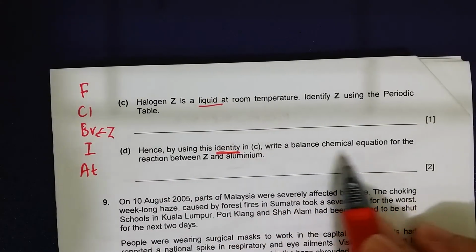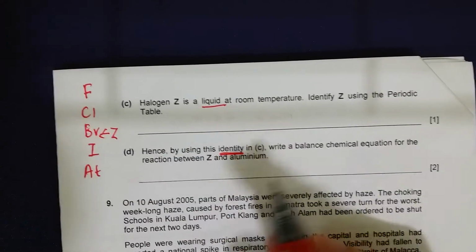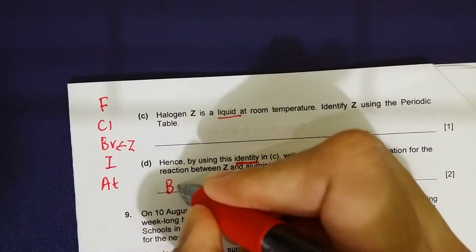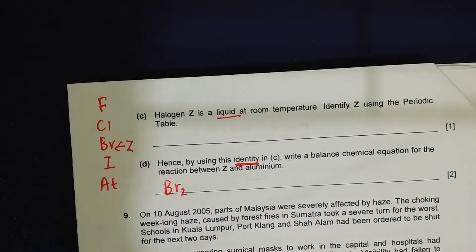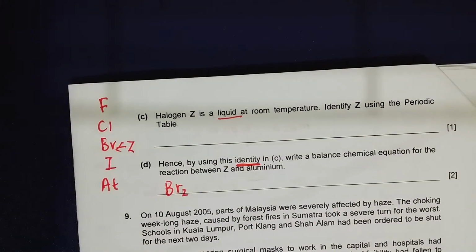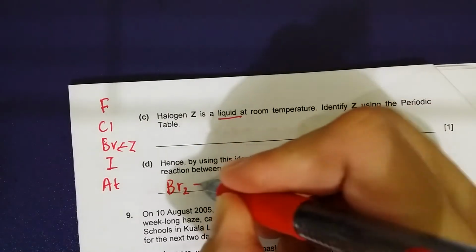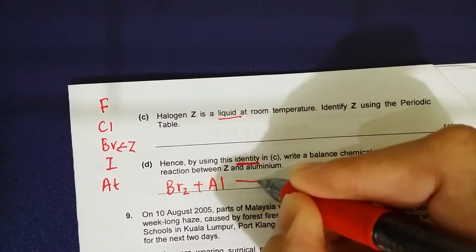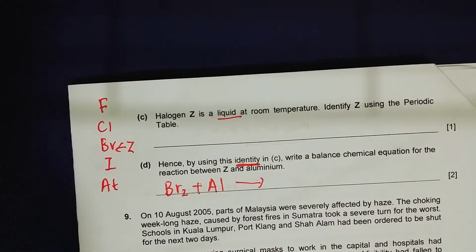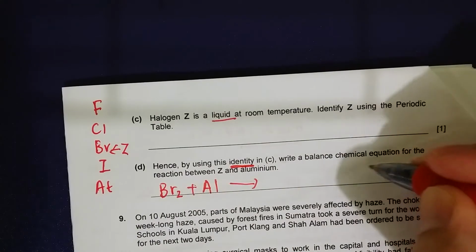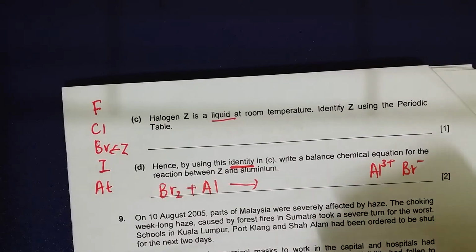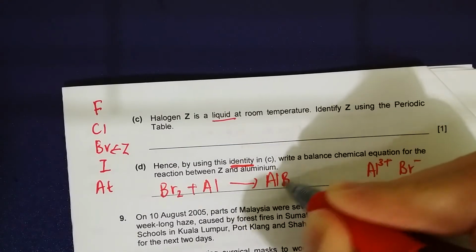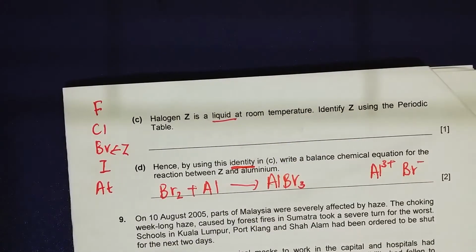By using the identity in C, write a balanced chemical equation for the reaction between Z, which is bromine. Remember, it's not Br, it's Br2, because at room temperature and pressure, all halogens exist as diatomic. So Br2 plus Al, and you will get aluminium bromide. What would be the formula for aluminium bromide? Aluminium is 3 plus, bromine is minus, so that would be AlBr3.